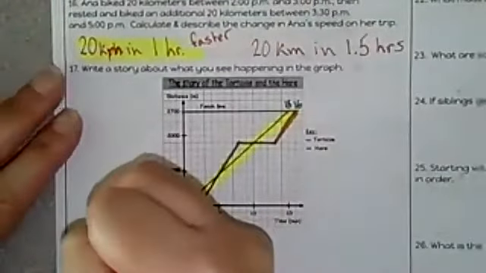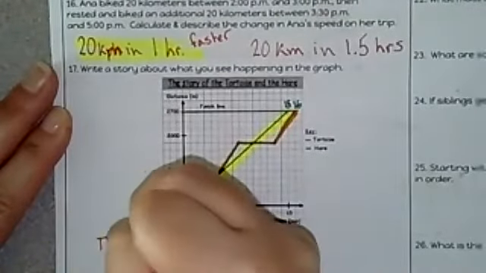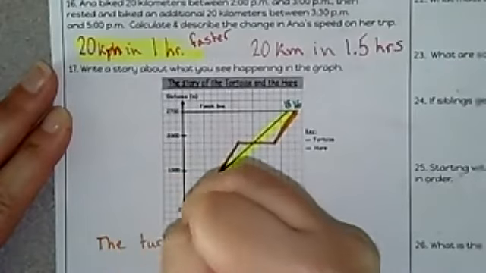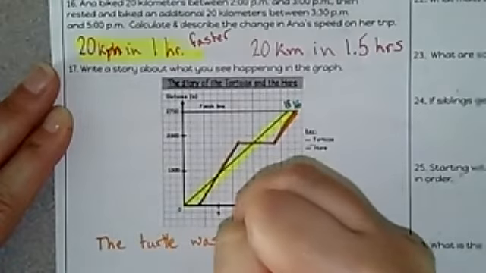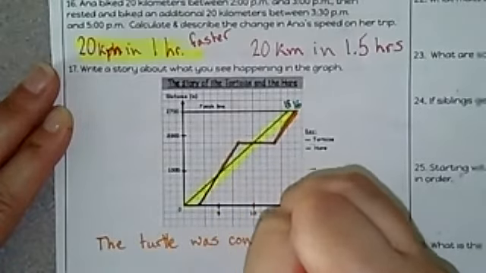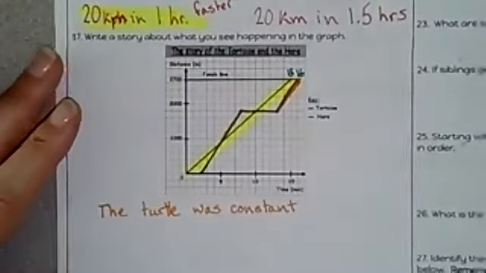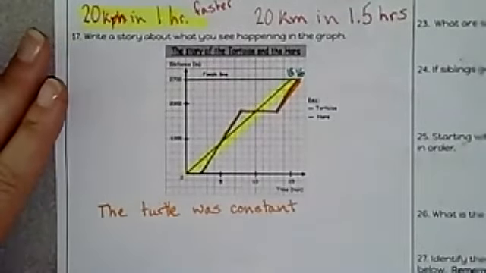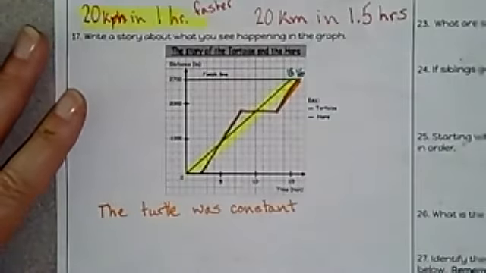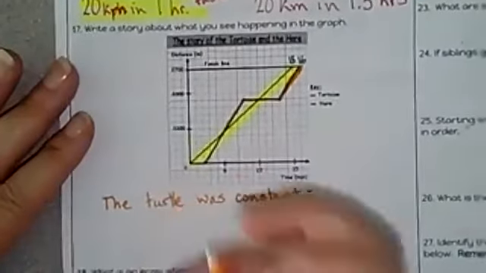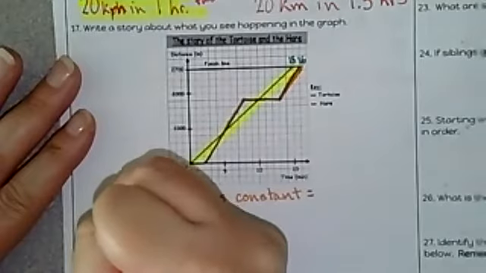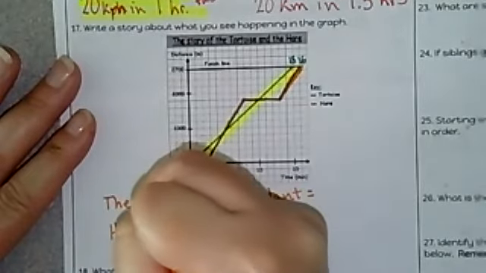So here we go. So the story goes, the turtle was constant. He never stopped moving. Every 5 minutes, he went 1,000 meters. In 10 minutes, he went 2,000 meters and he just kept going. Turtle was constant. But the hare ran really fast.